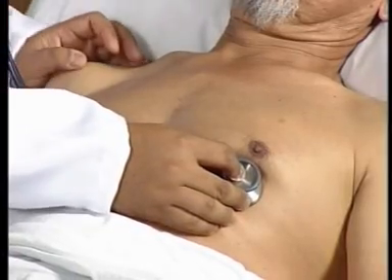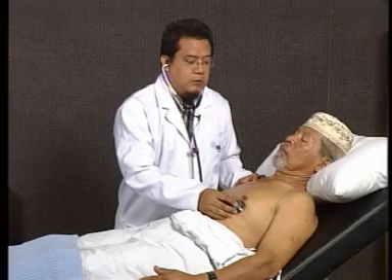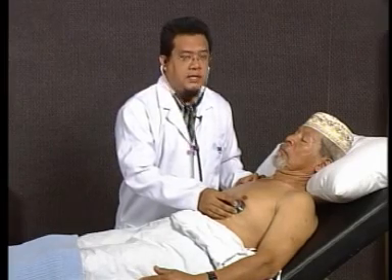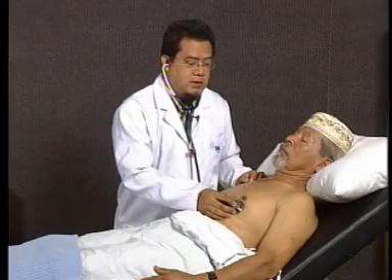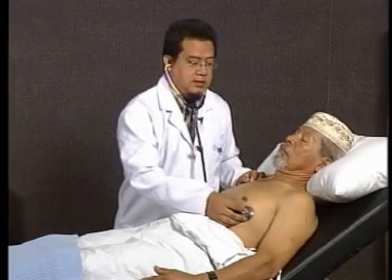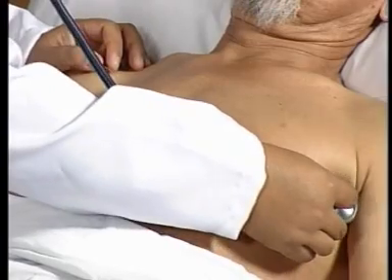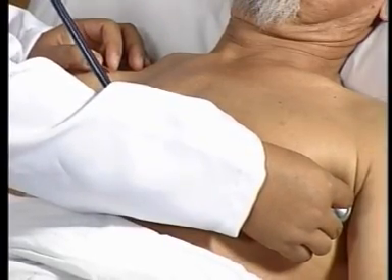If there is presence of a cardiac murmur, we should always look for radiation. For example, a mitral regurgitation murmur will radiate to the axilla, and we will follow it to look for its radiation.